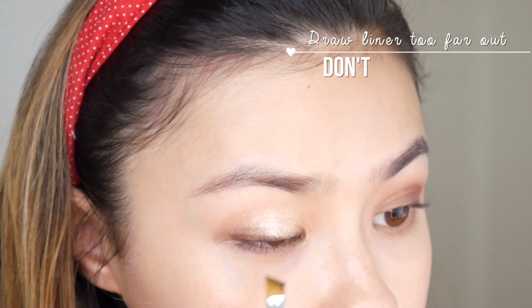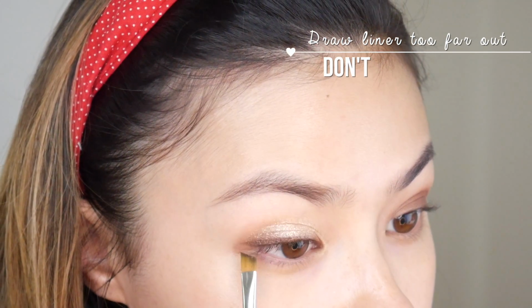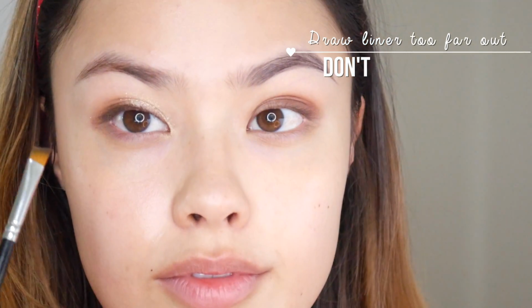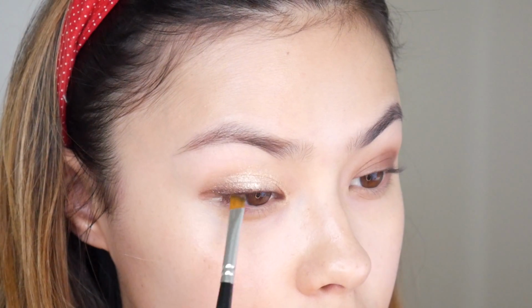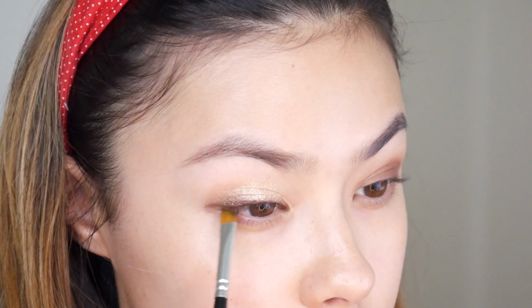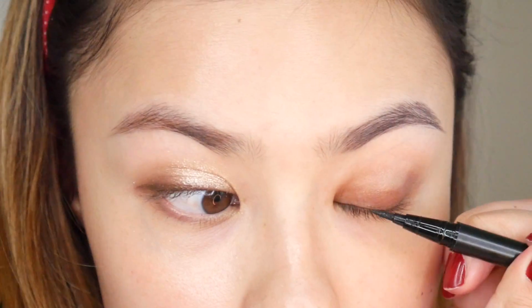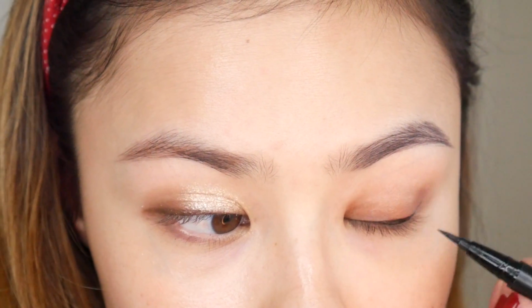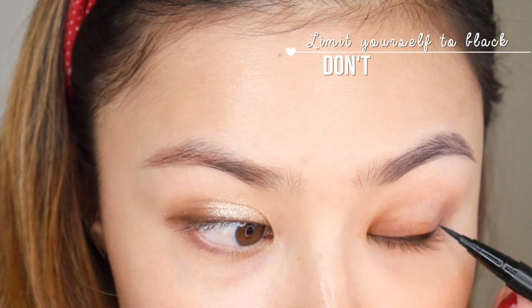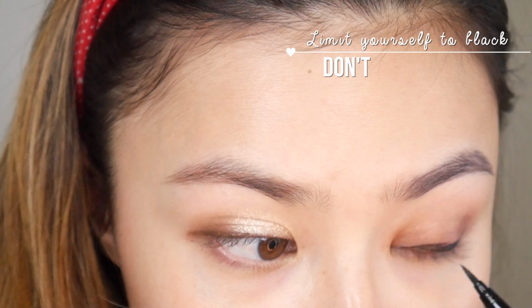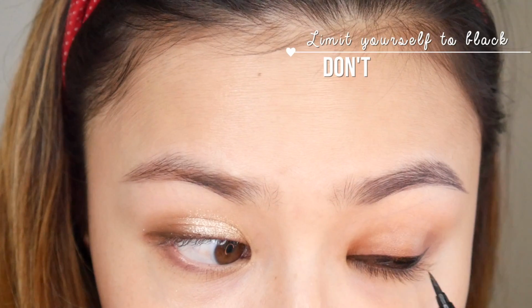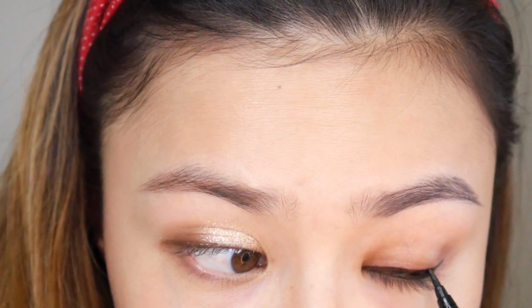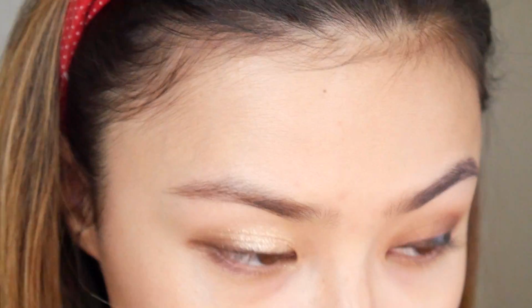A don't for this is don't pull your eyeliner out too far. Instead, you'll notice it's popular in Korean makeup trends to flick your wing downward, and it gives you that puppy-eyed effect instead of a cat eye. So again, my don't is don't use heavy black eyeliner on your lid, and also don't go too thick with your eyeliner. Again, this definitely is not a natural look. It weighs the eye down, and it's just not really what's trendy in Korean makeup trends.